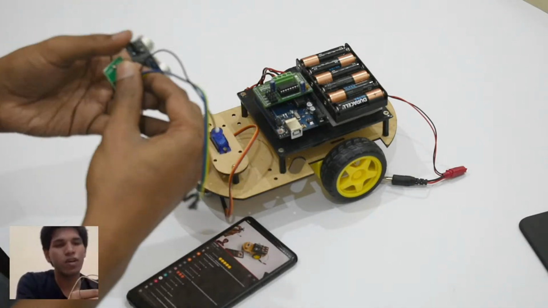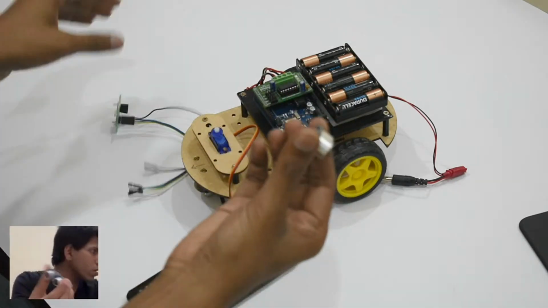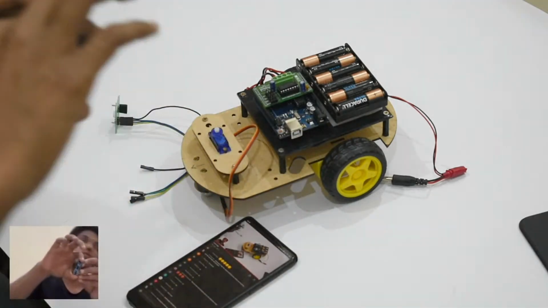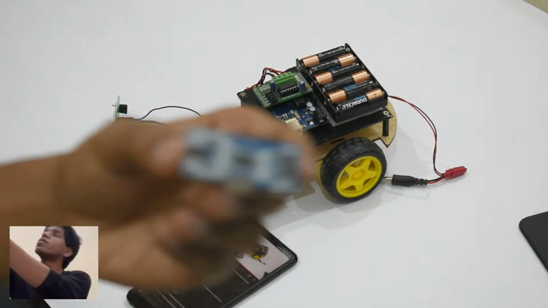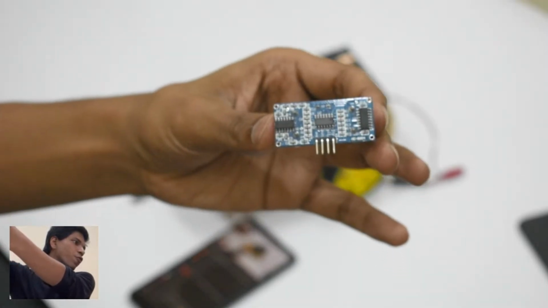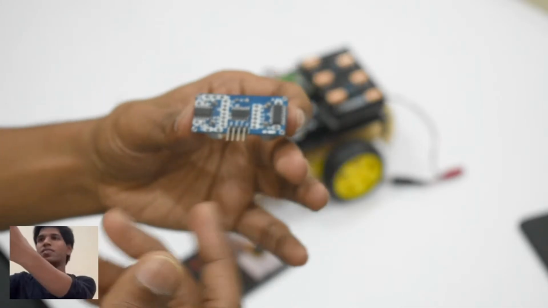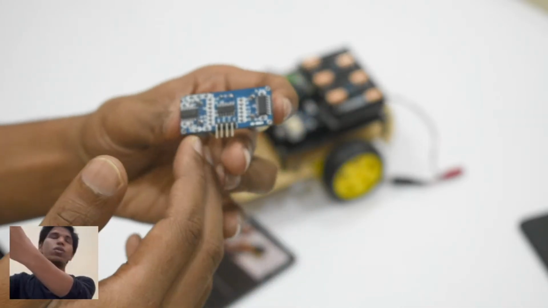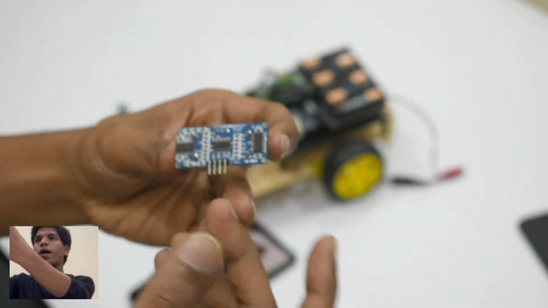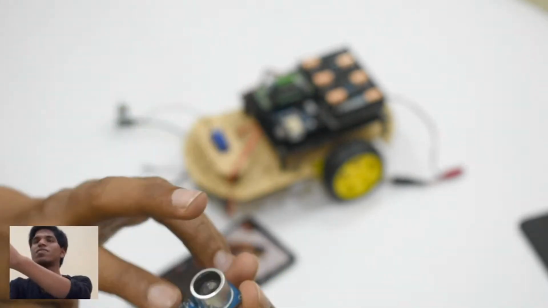So now you guys can see an ultrasonic sensor. I have it here, and I'm just going to show this to you. I'm just going to zoom in. You will see that an ultrasonic sensor has 4 pins. 2 of these pins are power pins. It needs a power supply of positive and ground. So 2 of these pins are for power supply, and 2 of these pins are for the sensor itself.